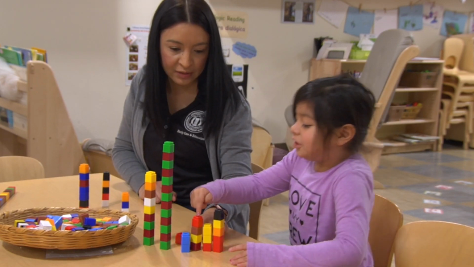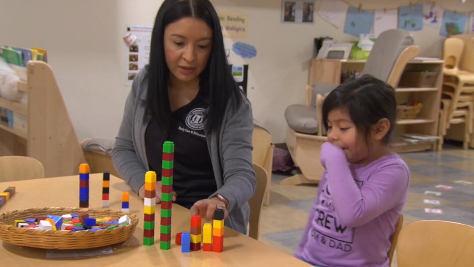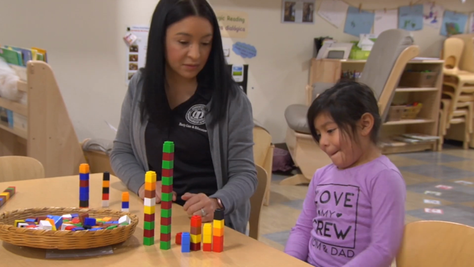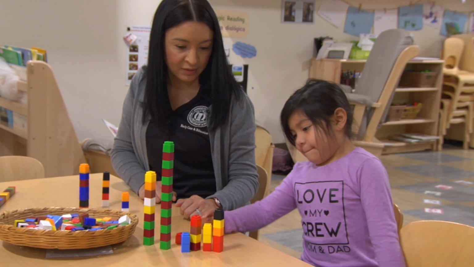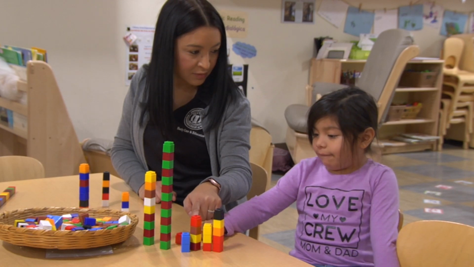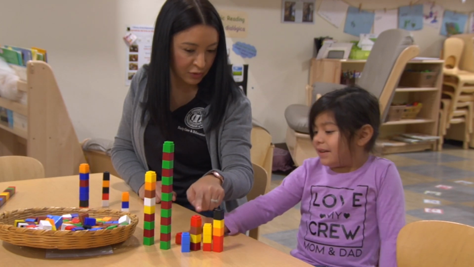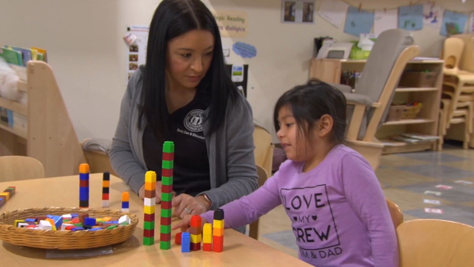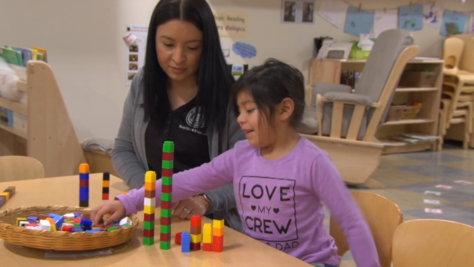The child points to the stack of 4 cubes. That's your brother Gio. And which one is you? The child points to the stack of 3 cubes. Oh, that one. Are you younger than brother Gio? The educator points to the stack of 4 cubes. No. Are you shorter than brother Gio? Yeah. The child reaches into the basket and takes out some cubes.